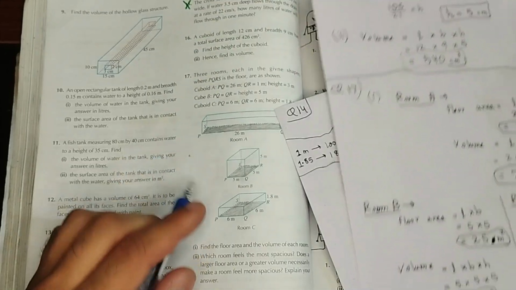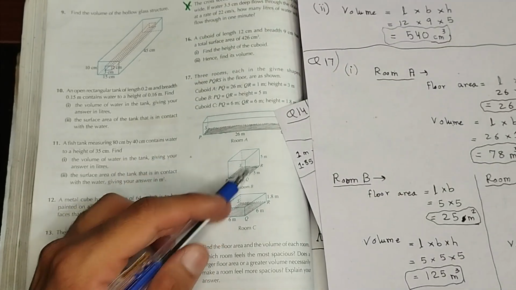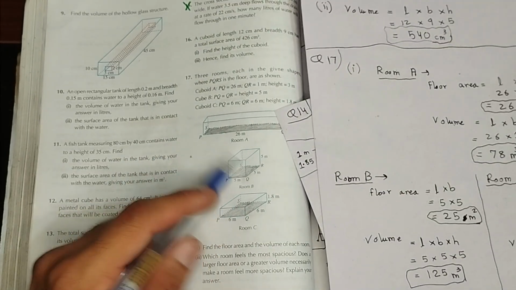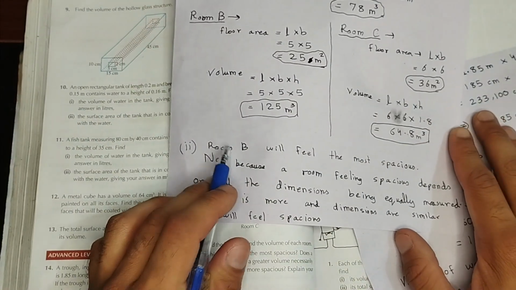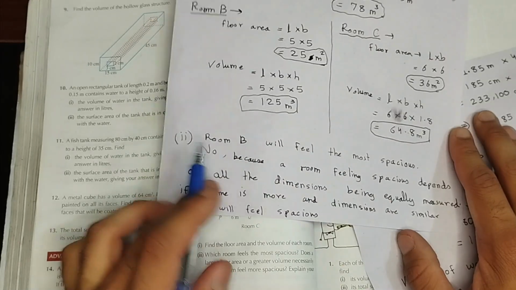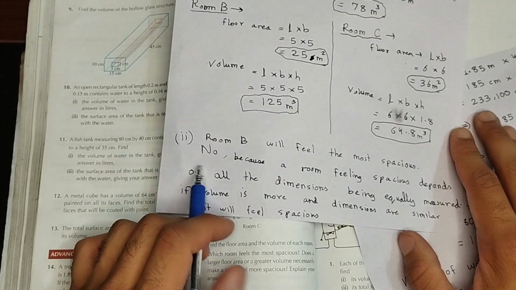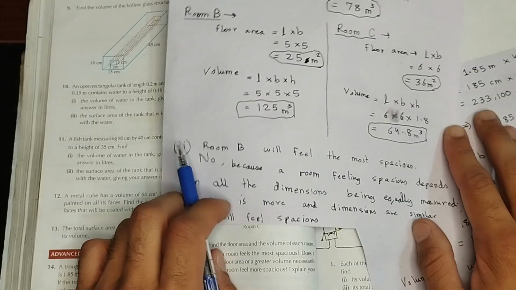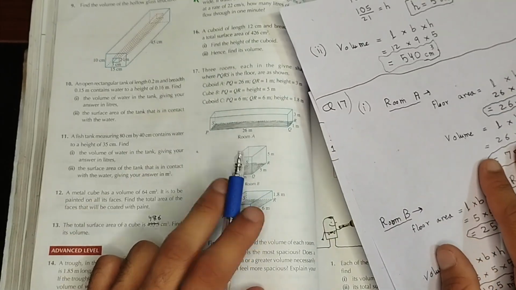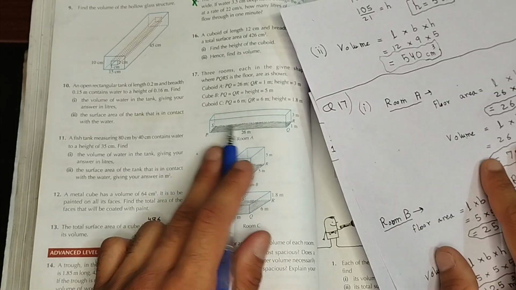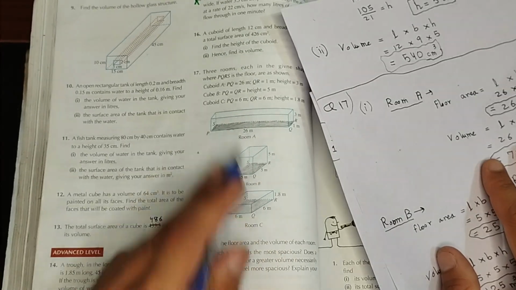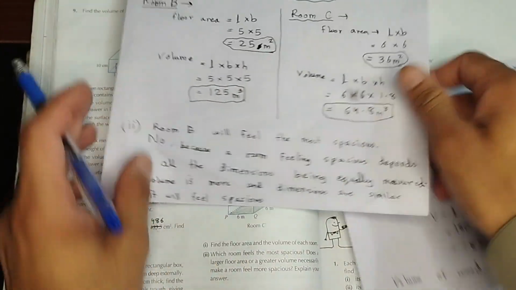Why? Because feeling depends upon how you perceive all the dimensions. For you to feel that room B is the most spacious, it has to have all the dimensions equally distributed properly, right? So cubic shapes will feel more spacious than cuboids, right?